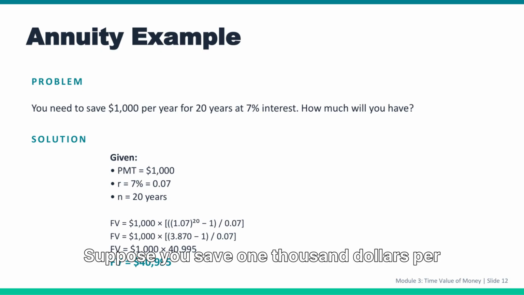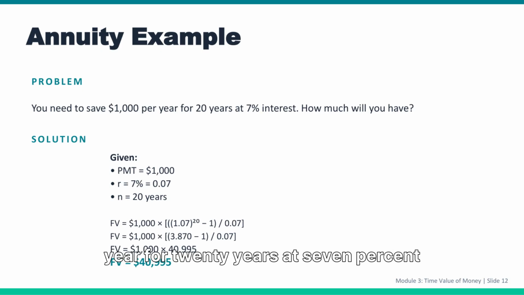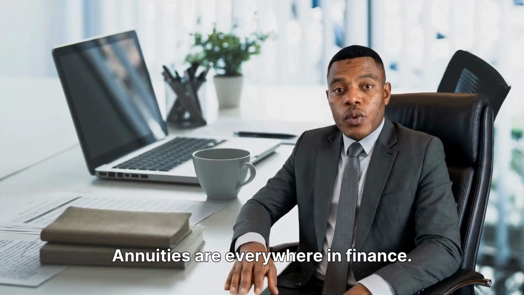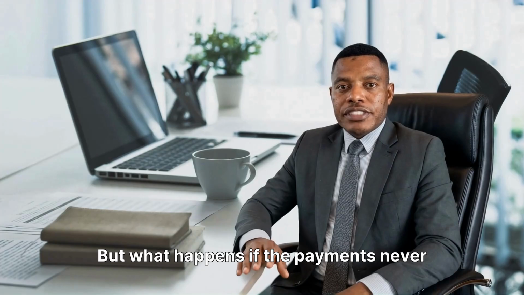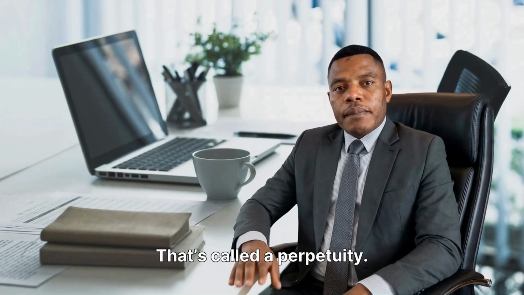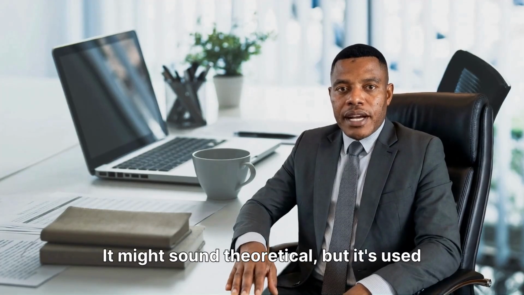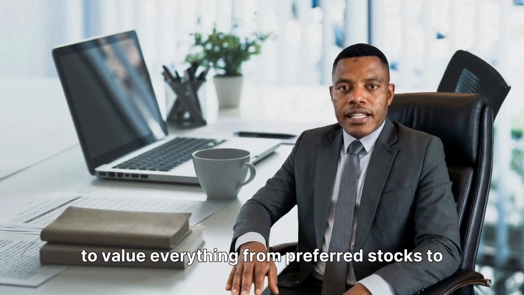Suppose you save $1,000 per year for 20 years at 7% interest. By the end, you'll have $40,995. It's a great way to see how consistent saving pays off. Annuities are everywhere in finance. But what happens if the payments never stop? That's called a perpetuity. It might sound theoretical, but it's used to value everything from preferred stocks to entire companies.